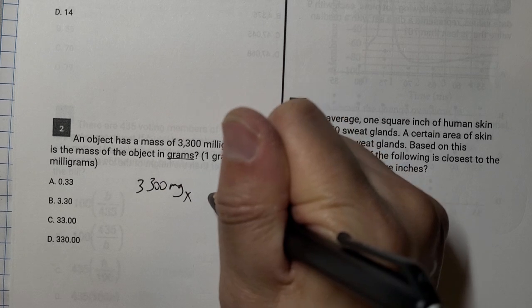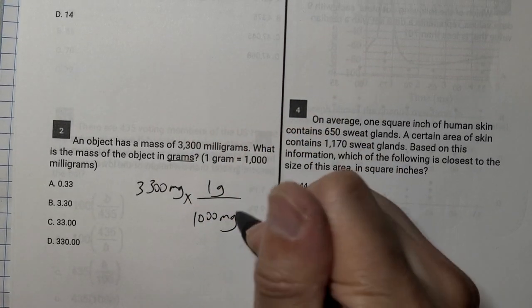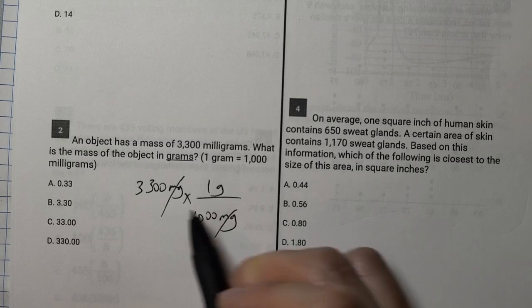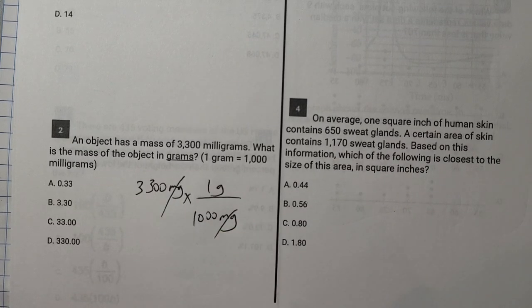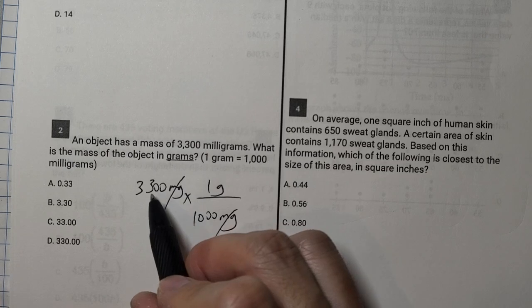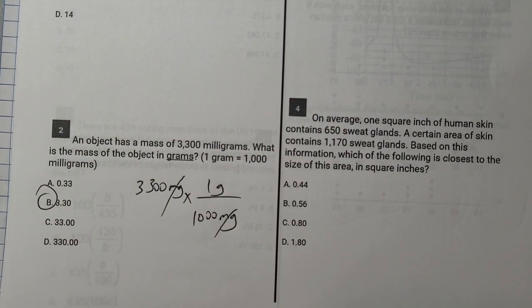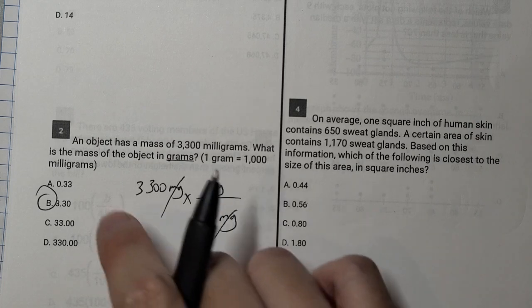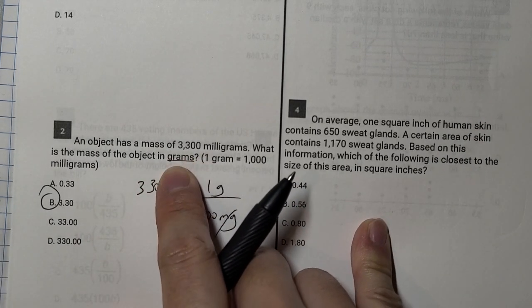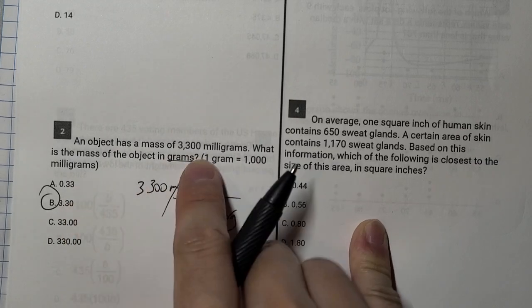Mg, we know there is 1 gram per 1,000 mg. The mg's cancel. So you just divide this by 1,000, 3,300 divided by 1,000. So you move the decimal 3 times. 1, 2, 3. So it should be 3.3 grams. So if you're familiar with converting, especially if you take science classes, which you should, this should be a piece of cake as well.